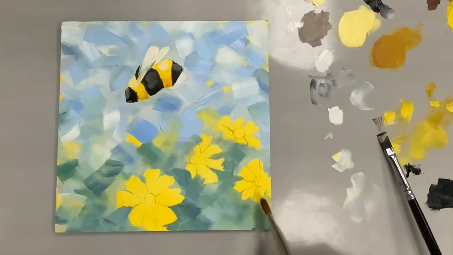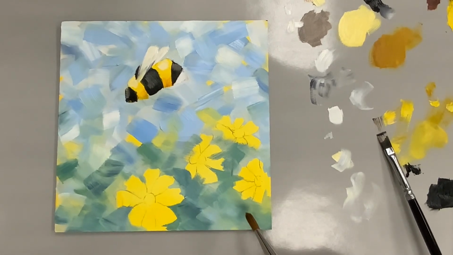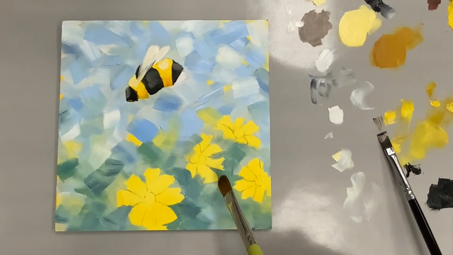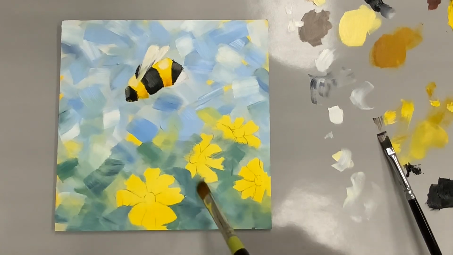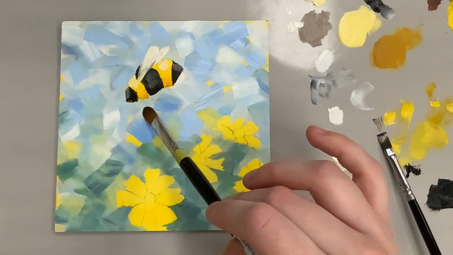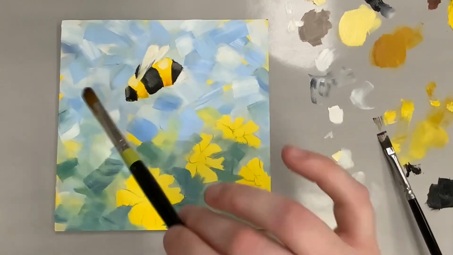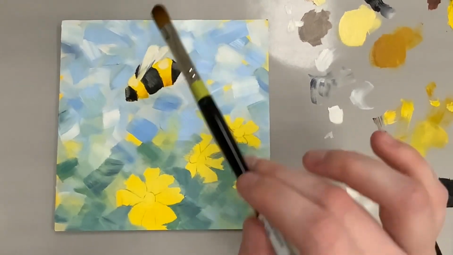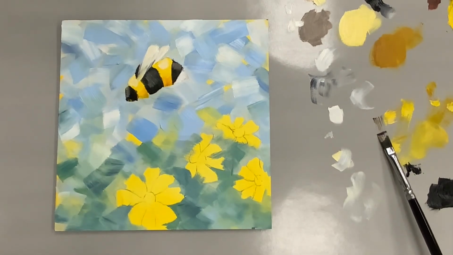Now, before I add the antenna and the legs on my bee, I'm gonna start blocking in my flowers, because I actually want to use my background to cut in a little bit on my bee, and then I'll do my legs on top, just because it's a very small little part of our painting.